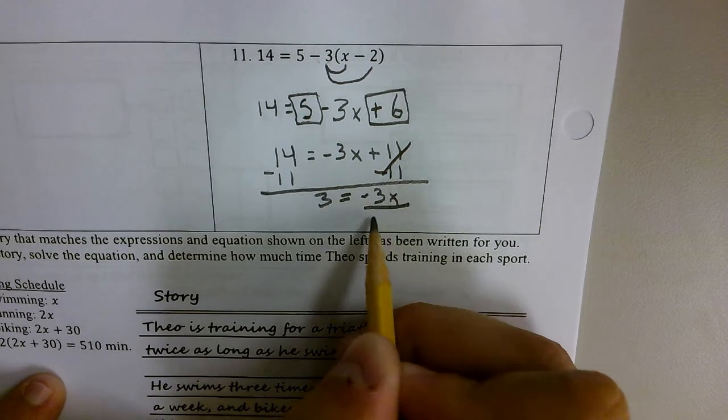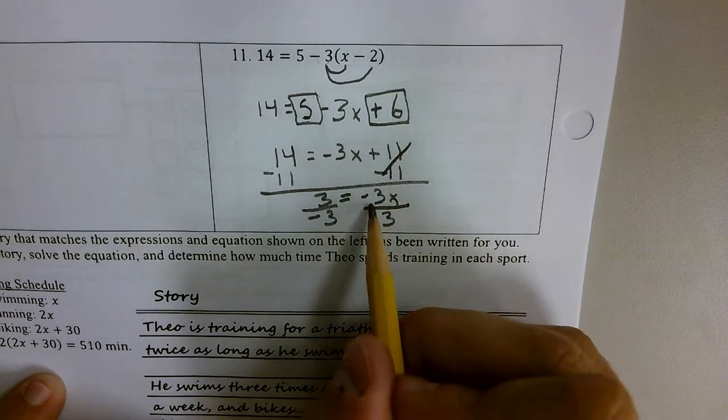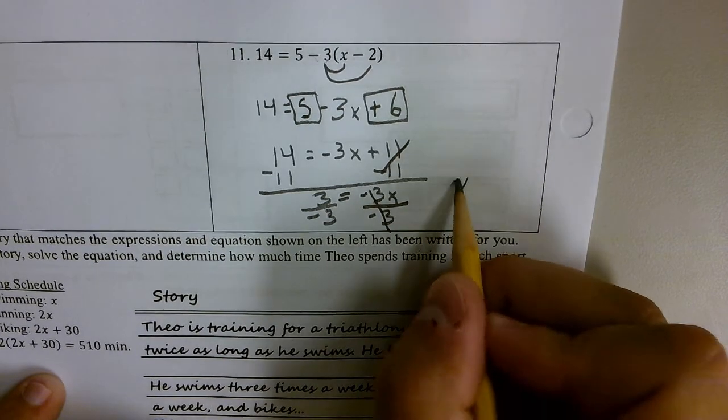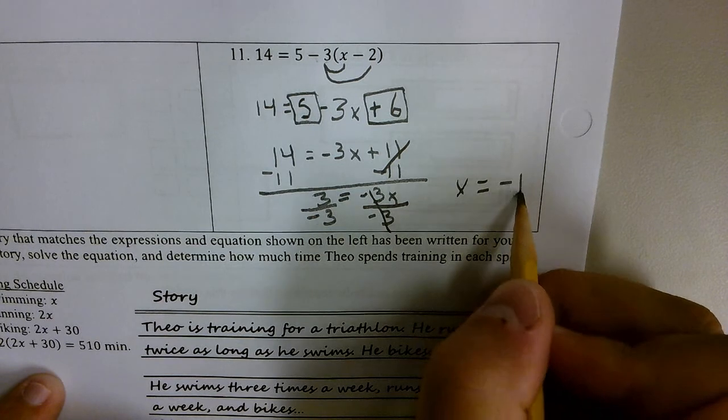I divide by negative 3, and sometimes you just run out of room. It's just the way it is. I'm going to write over here, x equals 3 divided by negative 3 is negative 1.